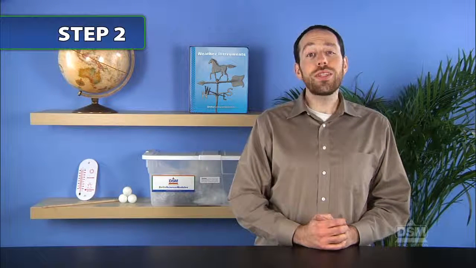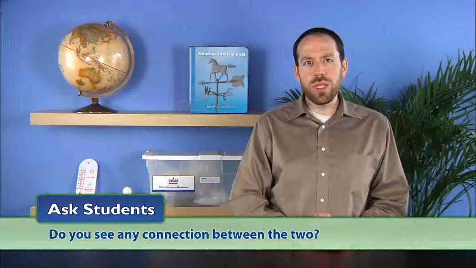Next, instruct the class to compare the air temperature and air pressure data. Ask students, do you see any connection between the two? Students should notice that when the air temperature goes up, the air pressure goes down, and when the air pressure goes down, the air temperature goes up.